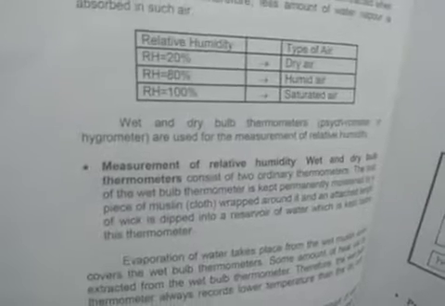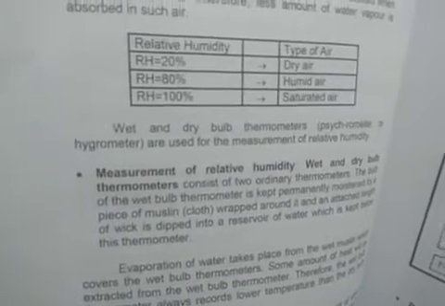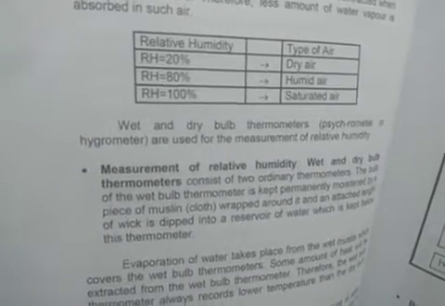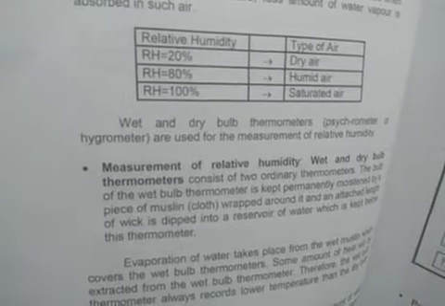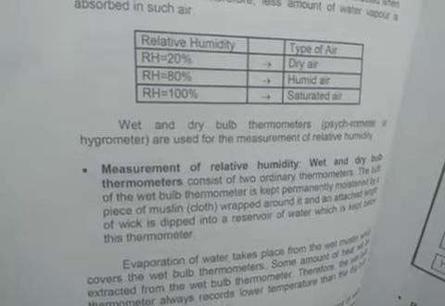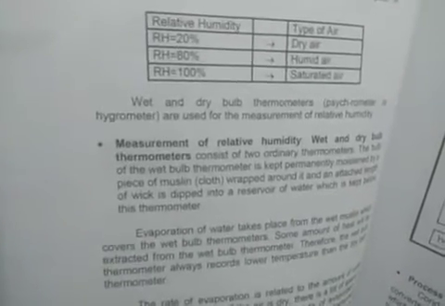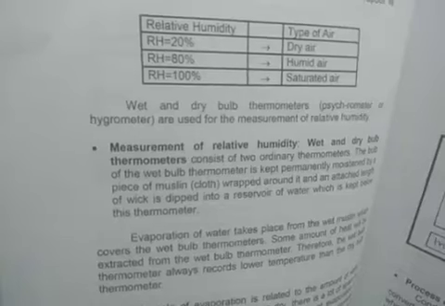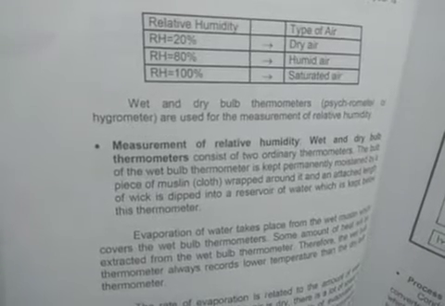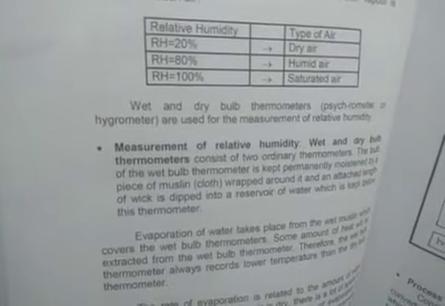Relative humidity and types of air. RH equal to 20%: dry air. RH equal to 80%: humid air. RH equals 100%: saturated air. Wet and dry bulb thermometers, psychrometer or hygrometer, are used for the measurement of relative humidity.